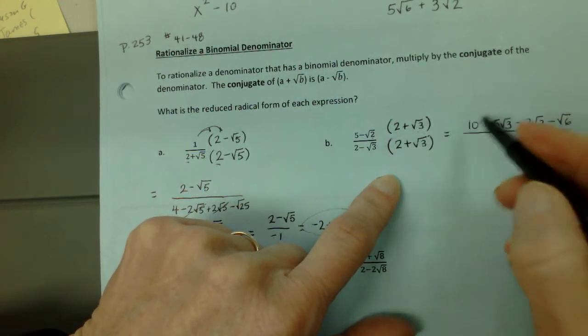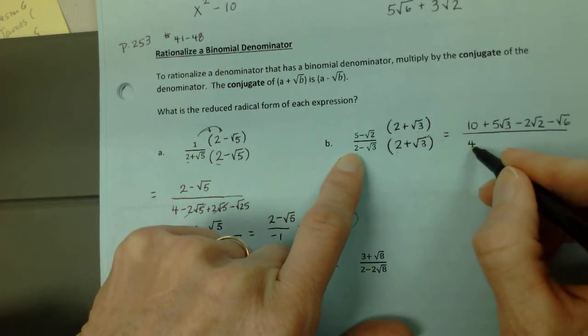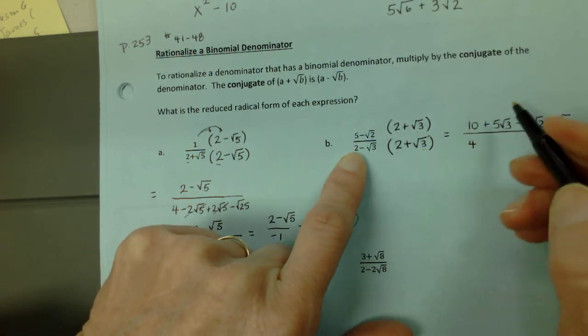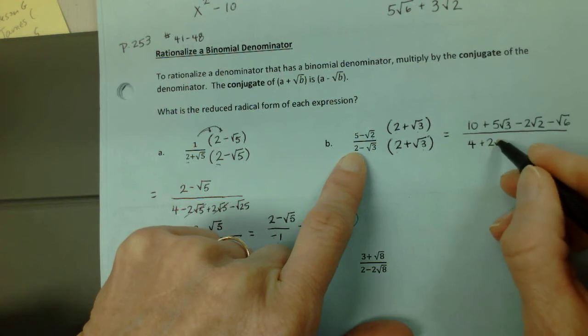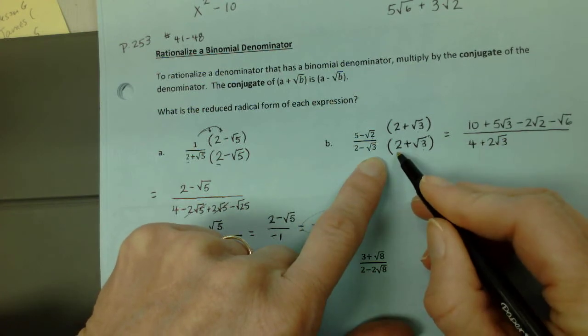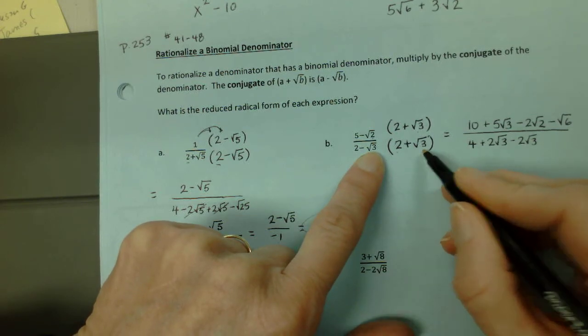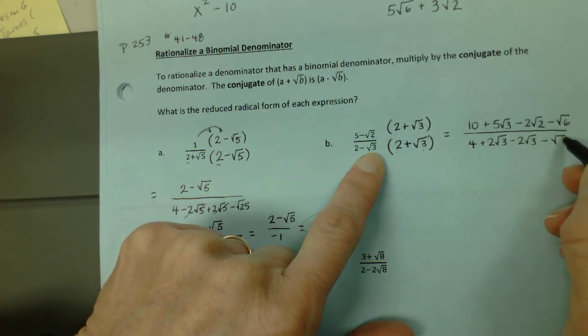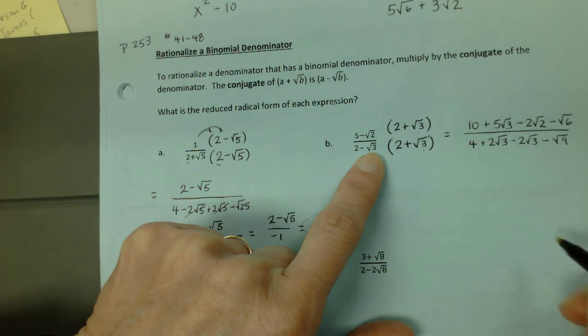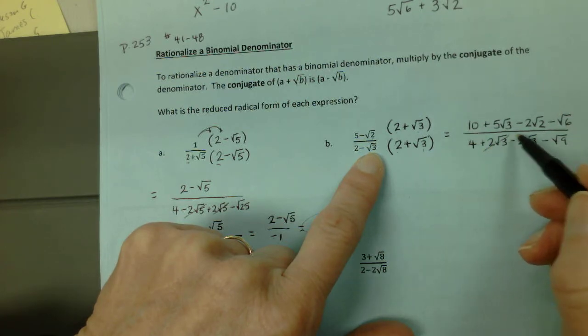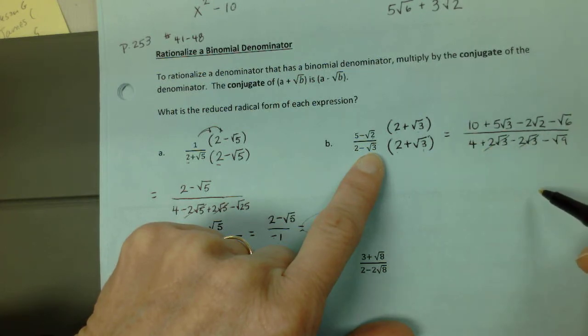Okay, when I FOIL the bottom, first term times first term is 4. The outside product is a positive 2 square root of 3. The inside product is a negative 2 square root of 3. And the last term times the last term is a negative square root of 9. Okay, again, this outside and this inside piece, they're going to drop out.